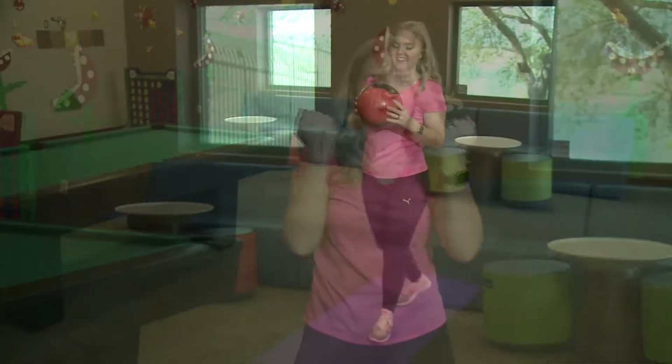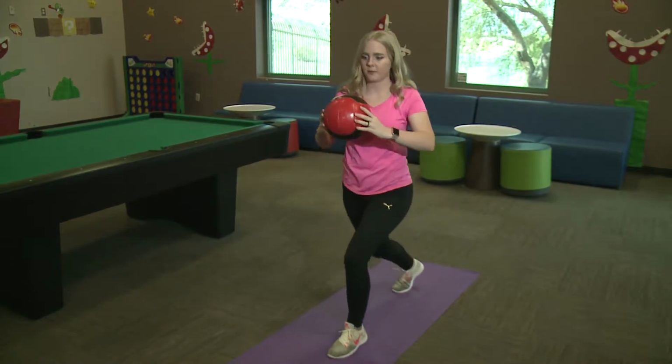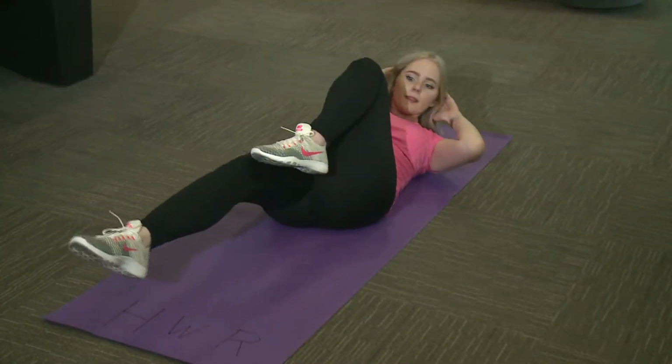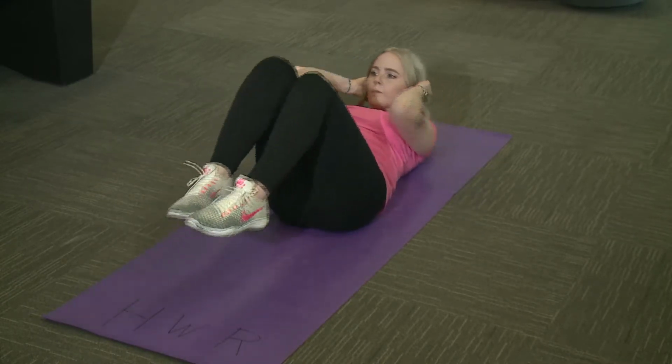You can challenge yourself further by combining movement from different planes into one exercise, such as rotating lunges or slow motion bicycles. You'll always want to start with slower motions to help you learn proper form.